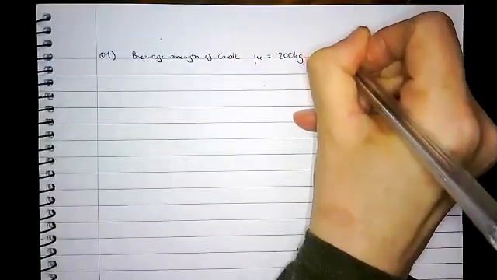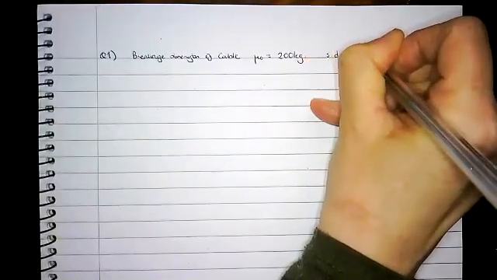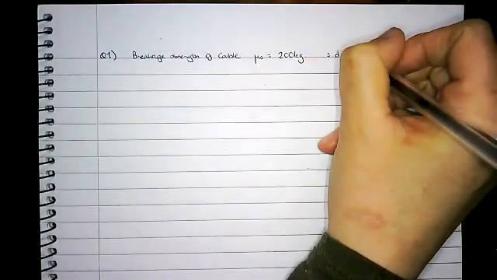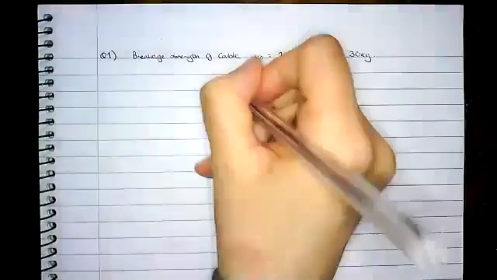They think that the standard deviation of those strengths is 30 kilograms. And they also think that the distribution of the weights at which the cables break is normally distributed.